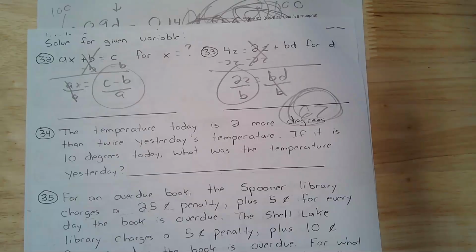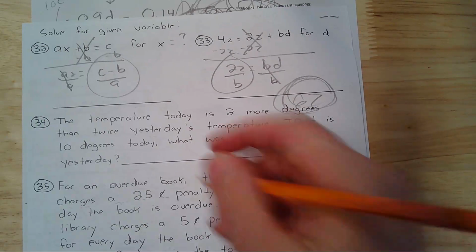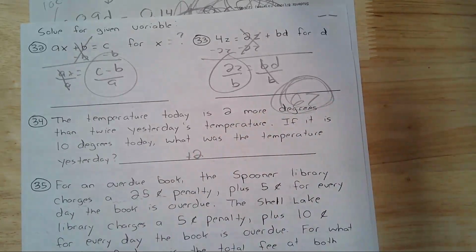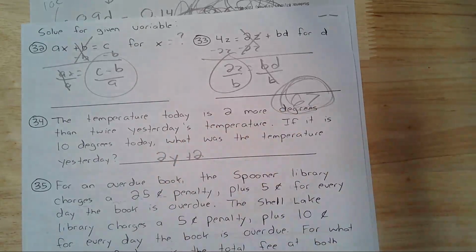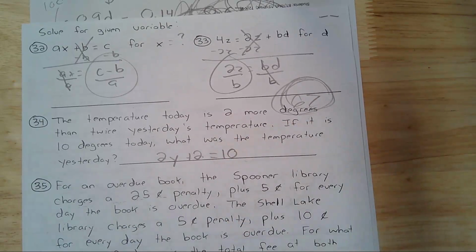You should, and if it was the real test, I would want you to write the equation, then solve the equation. So I will remind you of said matters tomorrow, but yes, we should be able to represent this as an equation. The temperature today is 2 more degrees. So I'm adding 2. What am I adding it to? Twice yesterday's temperature. So twice yesterday's temperature plus 2 equals 10. There's your equation.